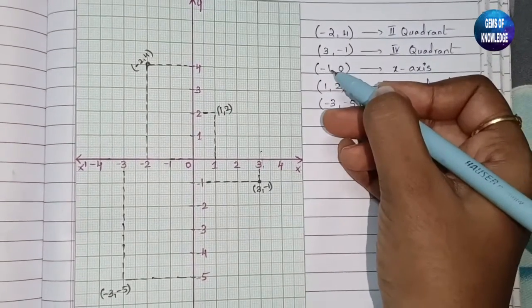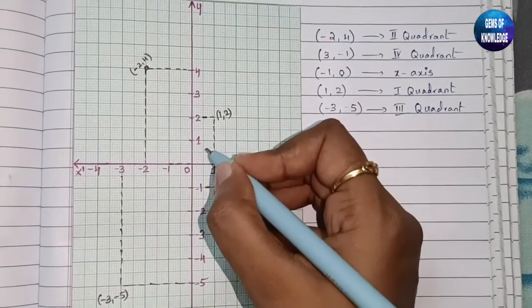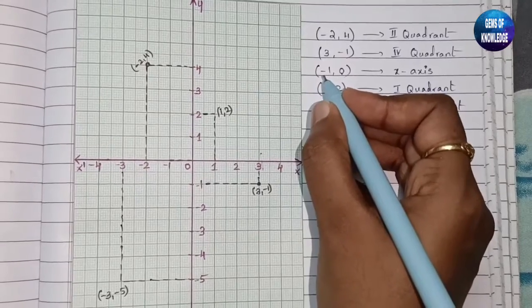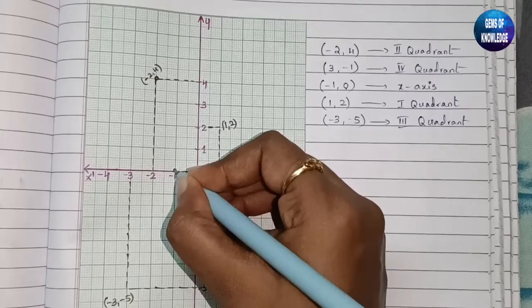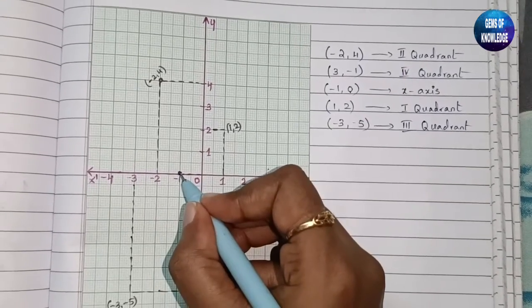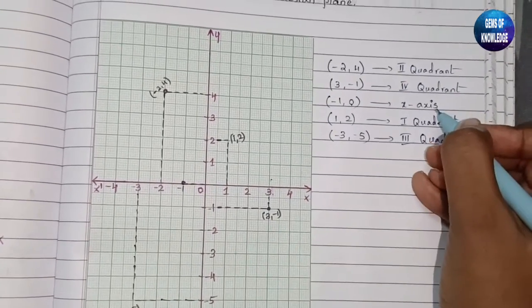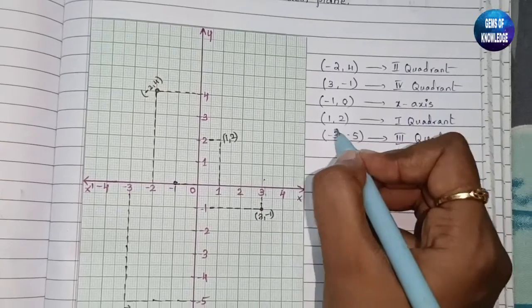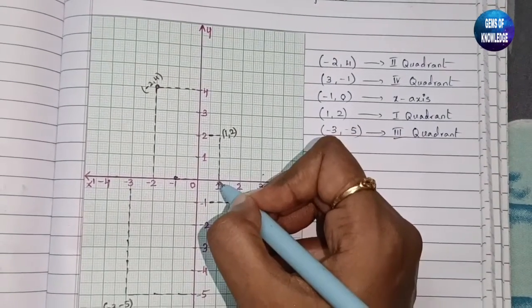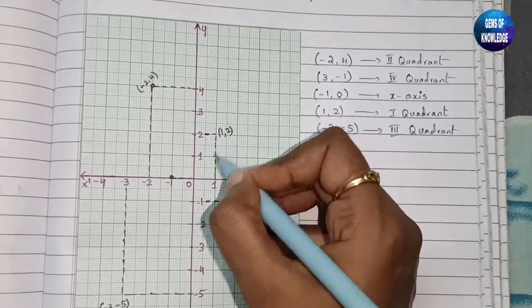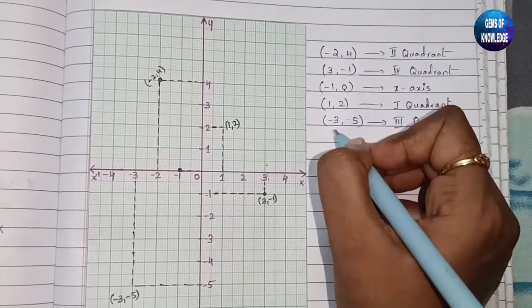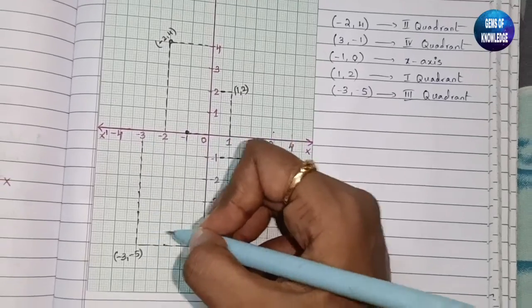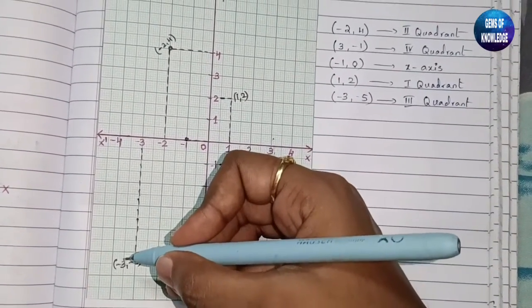Next they have given (-1, 0). So -1 is on x. It comes on this point which I have not shown you. This is the point here and it lies on the x-axis. Next is (1, 2). As you can see, this is 1 and this is 2. It lies on the first quadrant. Then it comes (-3, -5). It lies on the third quadrant.